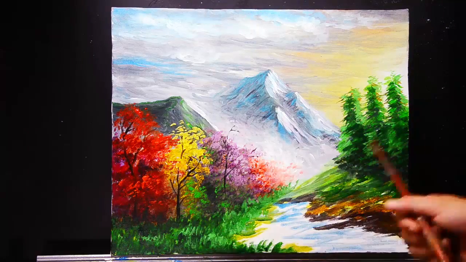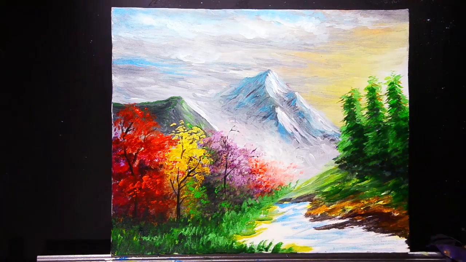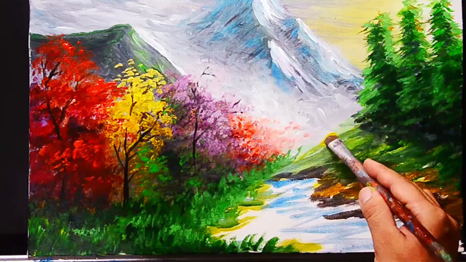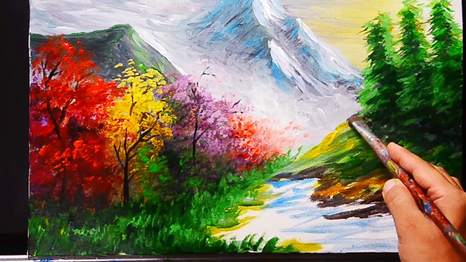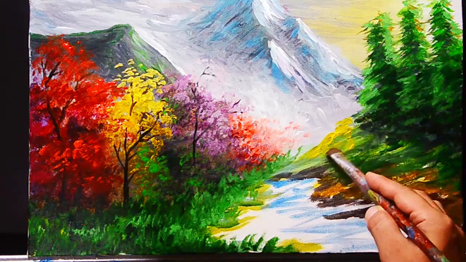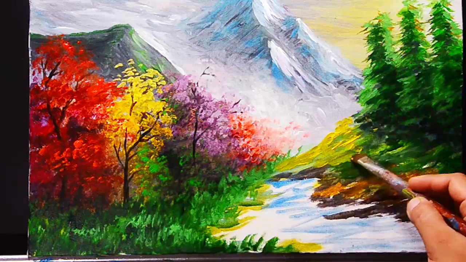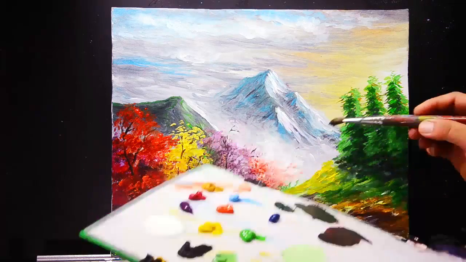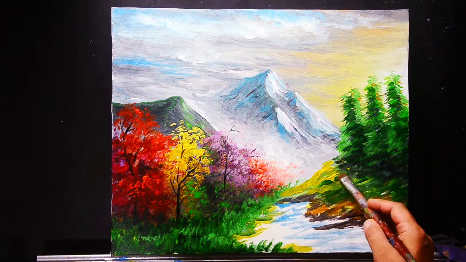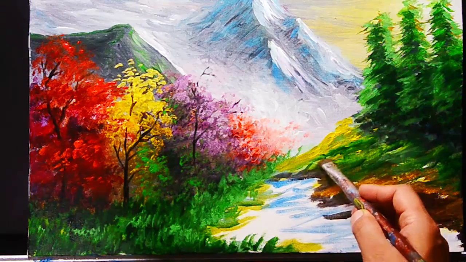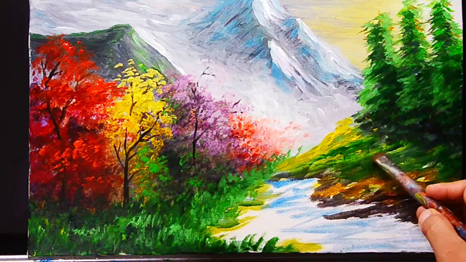Then for this side here, I'm going to color that into the medium yellow here. Medium yellow to these grasses here, or for the highlights of these grasses. And the ochre green, add also for the shading of this ground.